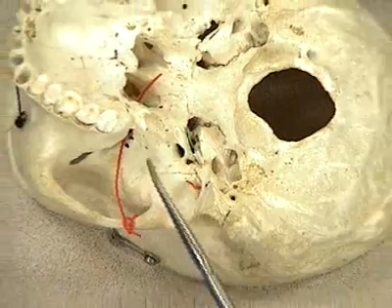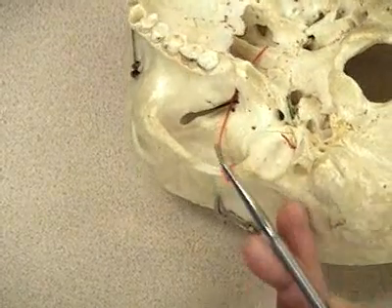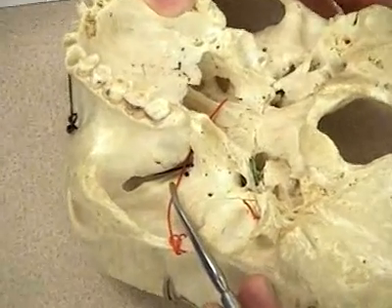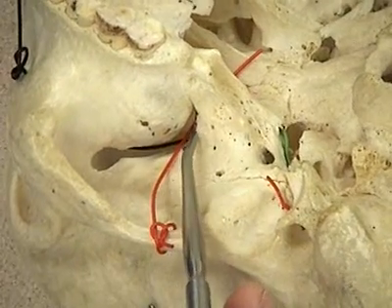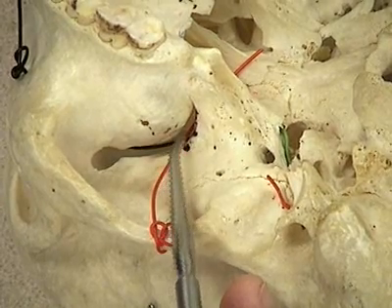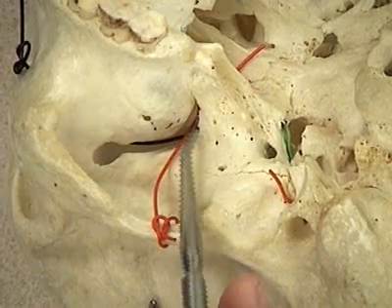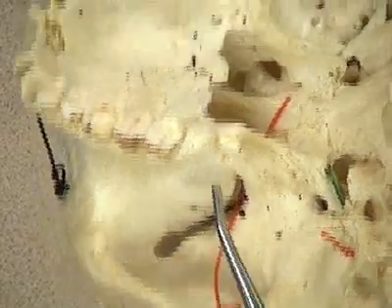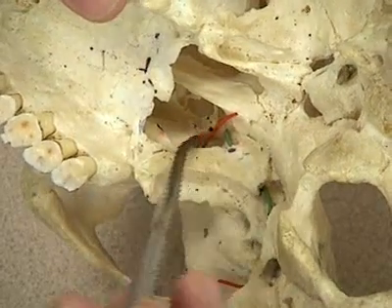Now, the red wire right here basically represents the course of the maxillary artery. The maxillary artery is crossing the infratemporal fossa from lateral to medial. And right here, this opening, this doorway, is the pterygomaxillary fissure. The maxillary artery is going through the pterygomaxillary fissure. That's the doorway between infratemporal and pterygopalatine. It courses through the pterygopalatine, and then it emerges on this side through the sphenopalatine foramen.